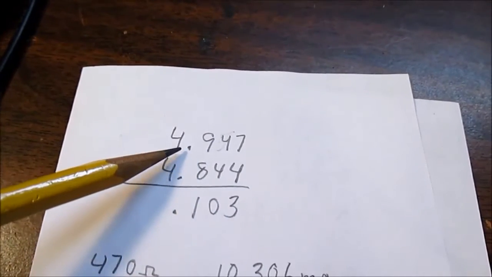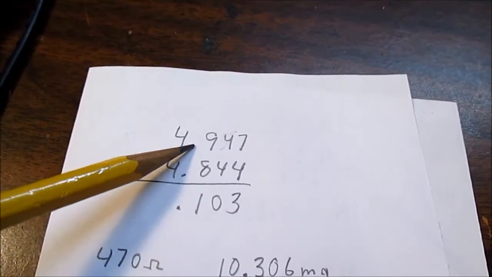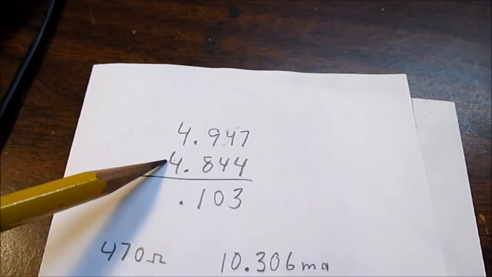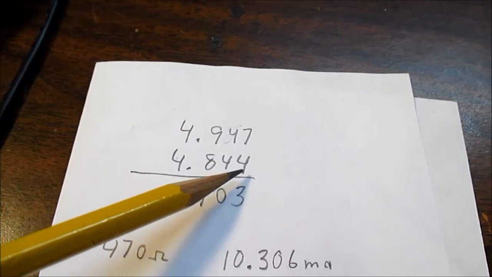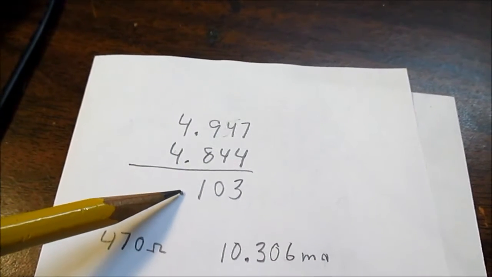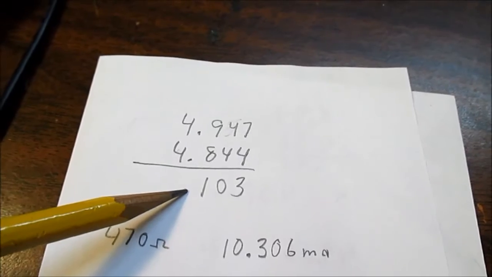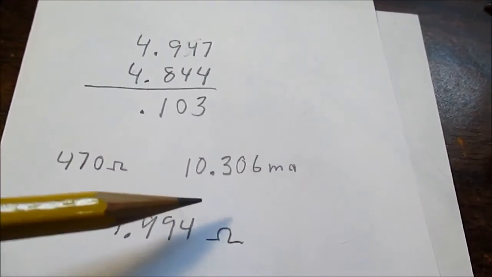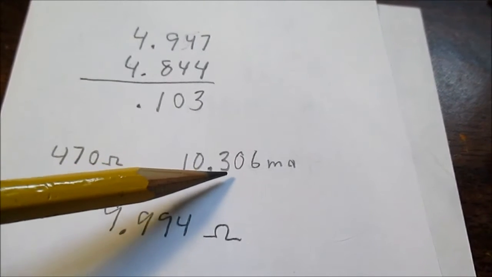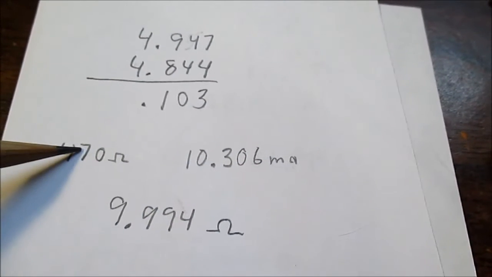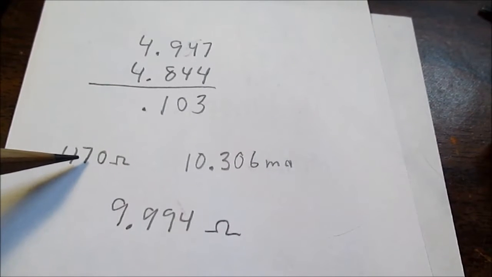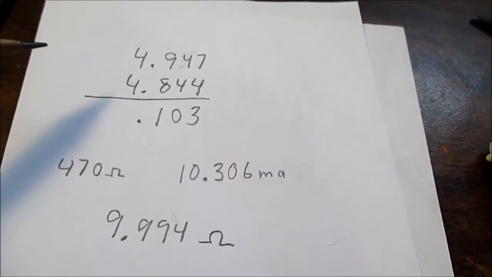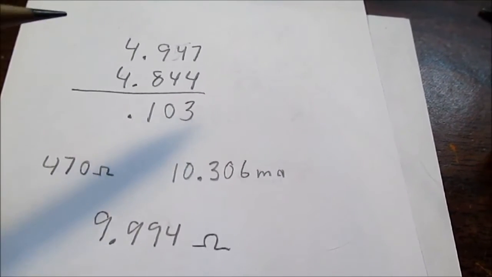and this was the open load voltage, and this was the loaded voltage. That was the difference voltage, and this was the current going through the load resistor, which also would be going through the source resistance.